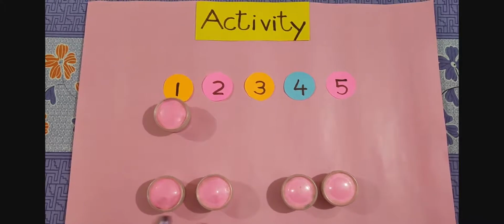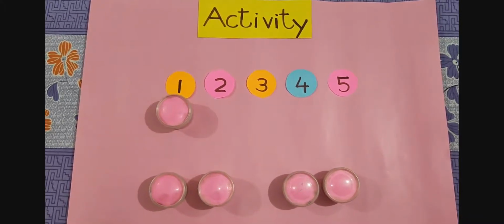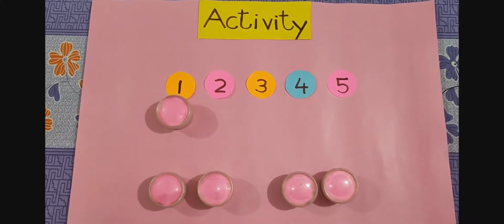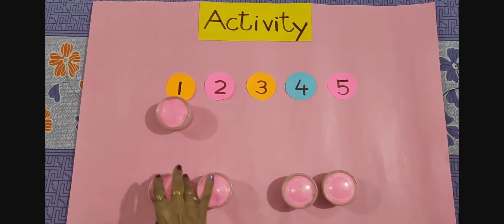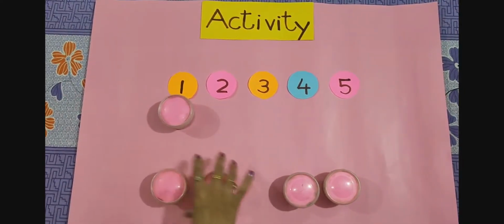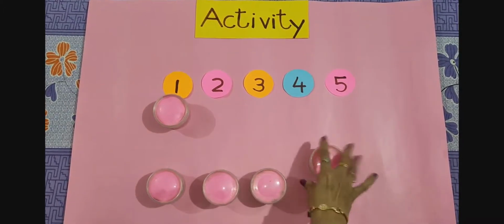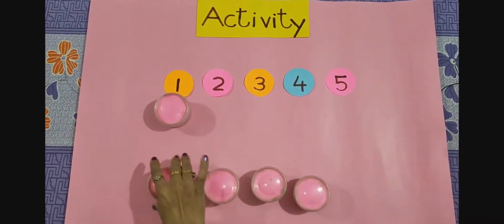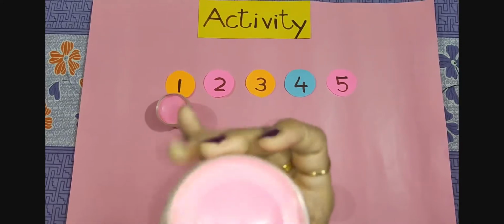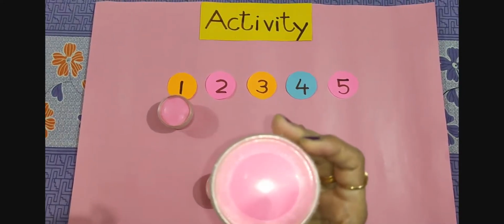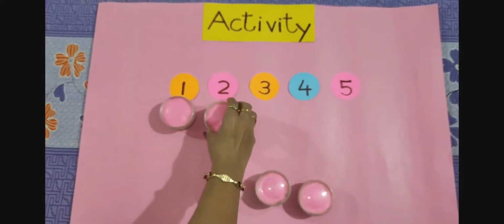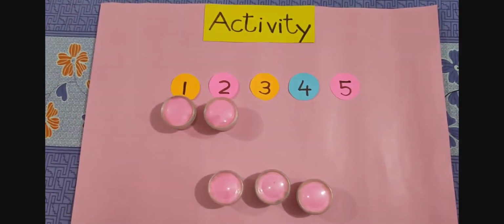We have 4 boxes. Now we have to find out the loudest sound in these 4 boxes. This box has the loudest sound, so I will place it against number 2.